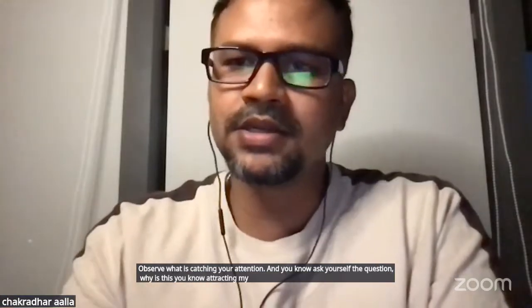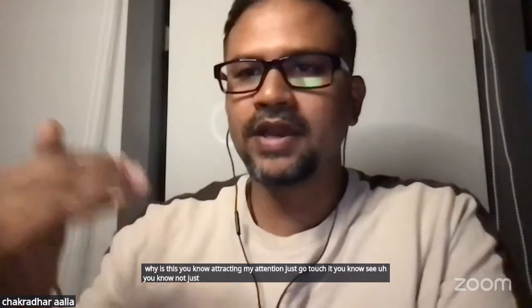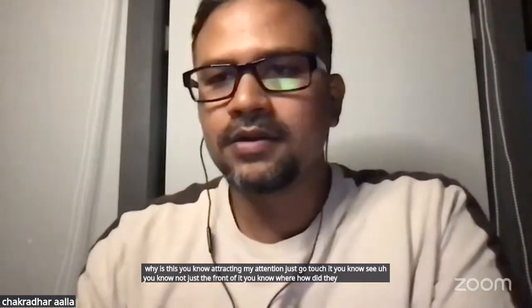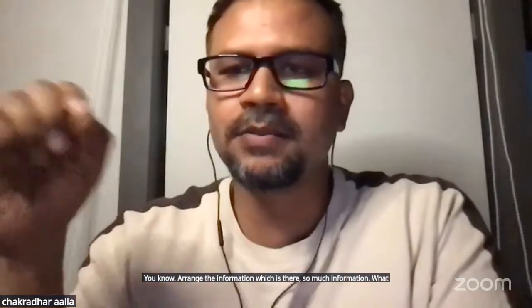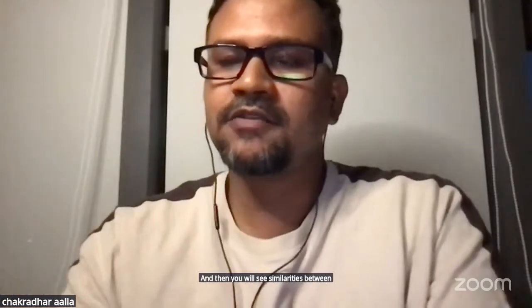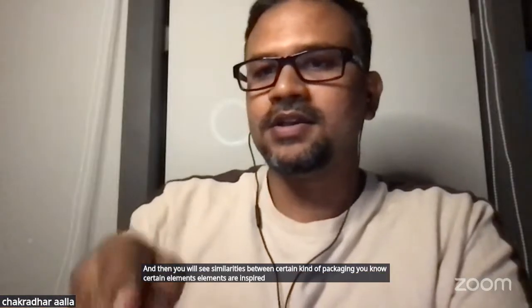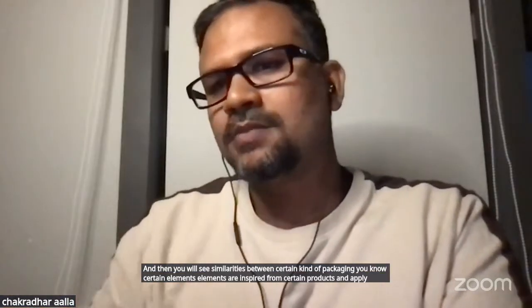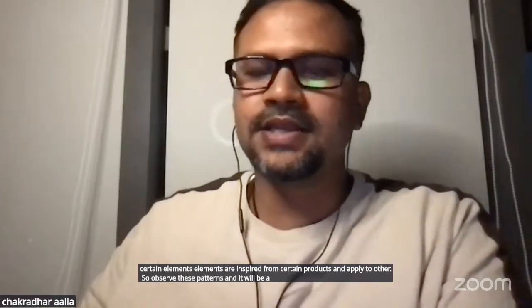Just go touch it, see, not just the front of it, how they arranged the information, which is so much information. What are the kinds of symbols which are repeating everywhere? Then you will see similarities between certain kinds of packaging. Certain elements are inspired from certain products and applied to others. So observe these patterns, and it will be a very good exercise.